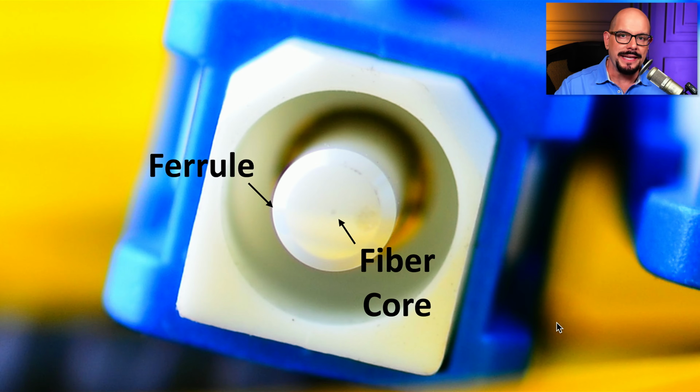Here's an image of the end of a fiber optic connector. You can see the square-shaped connector along the outside. In the center is this white-colored ferrule. This is a ceramic ferrule that helps protect the fiber, which is on the very inside of that ferrule.